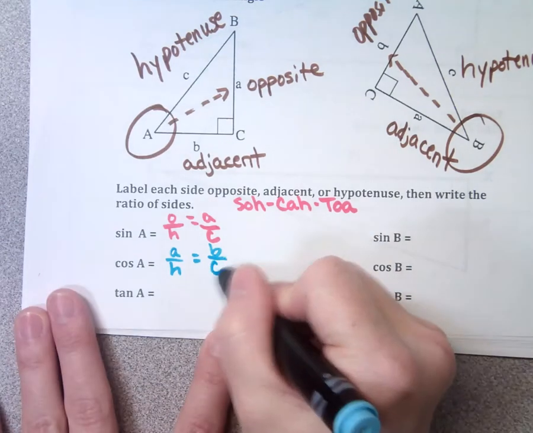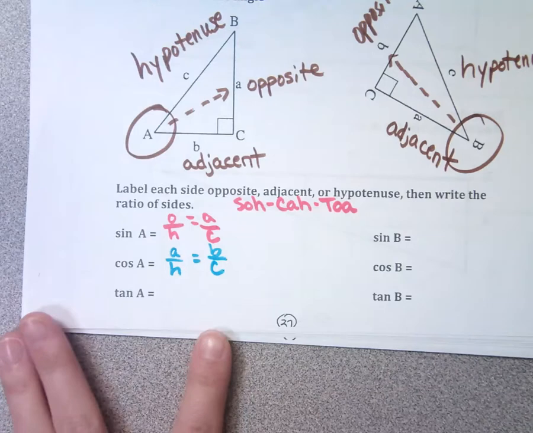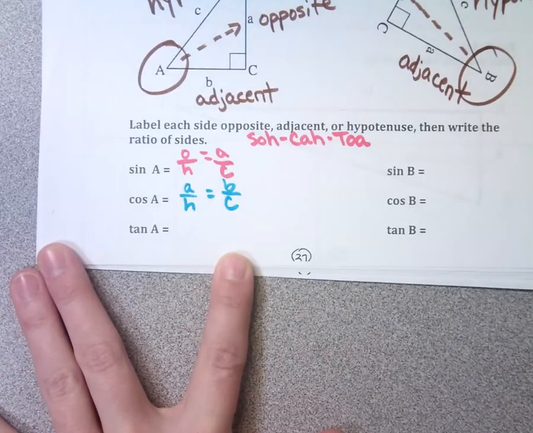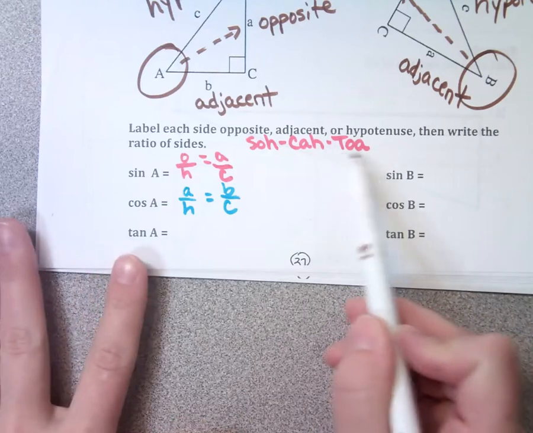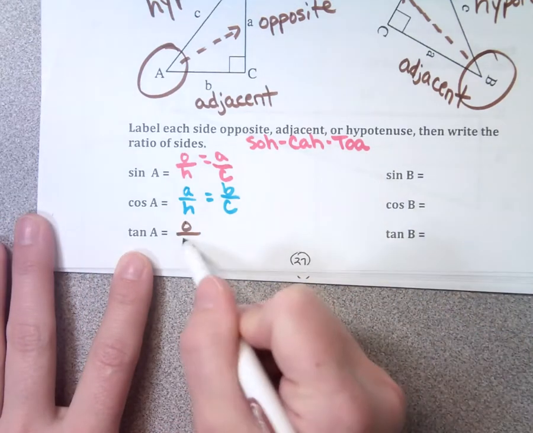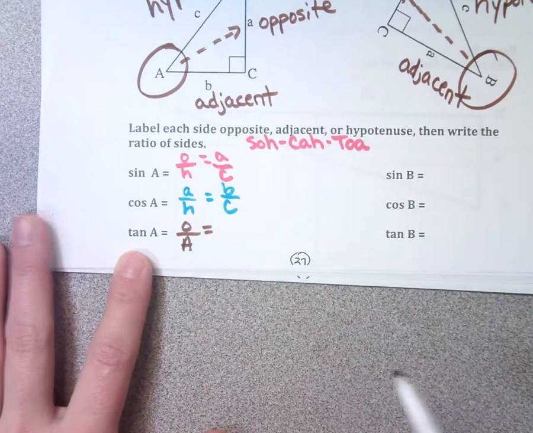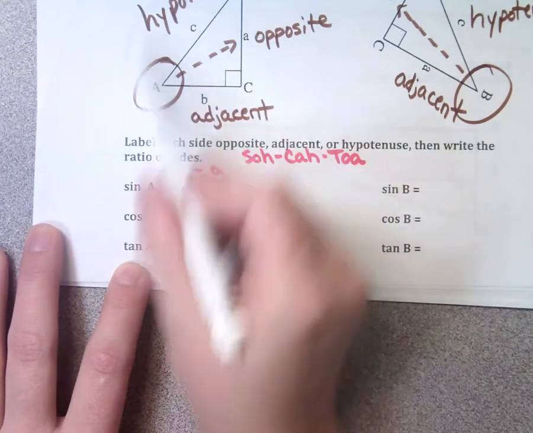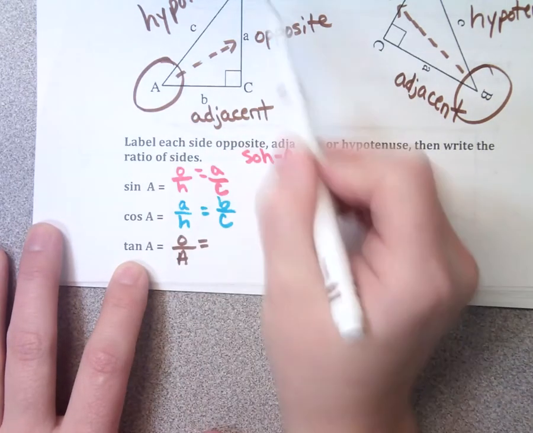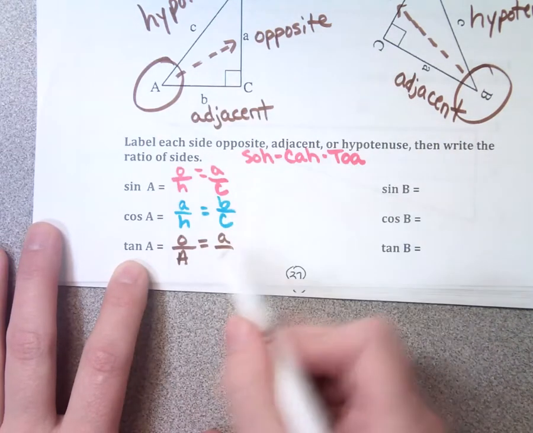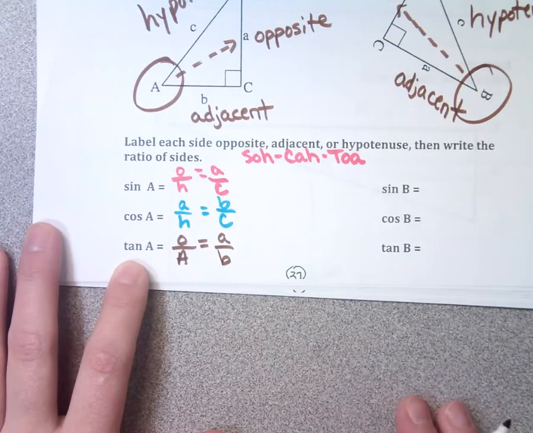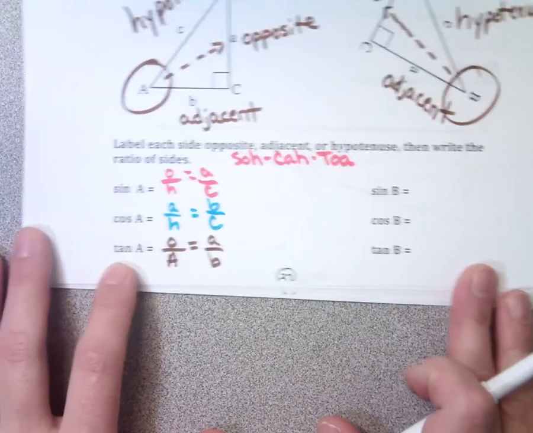And that would be the cosine of angle A. Okay, looking at our memory device, tangent is what over what? Opposite over adjacent. Go up and look at your little picture. What did we say was opposite? Little a. And what did we say was adjacent? Little b. And that would be the tangent of angle A.